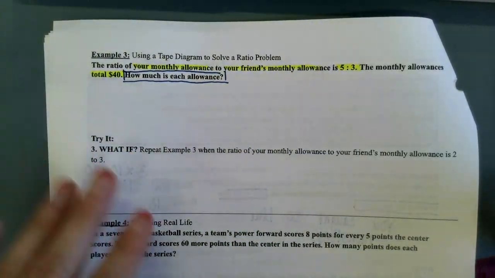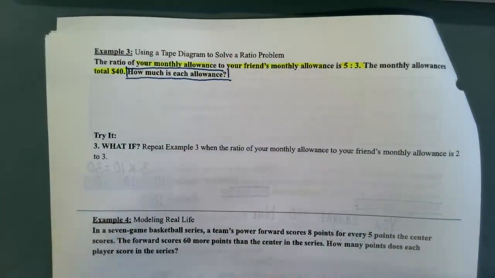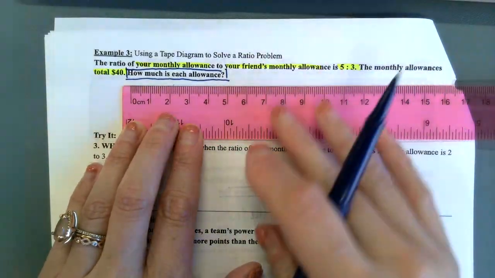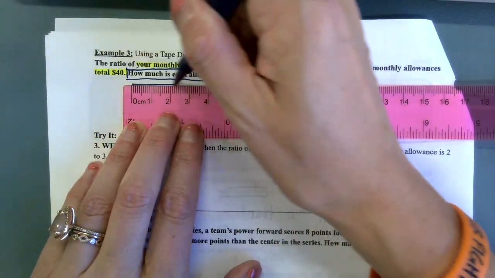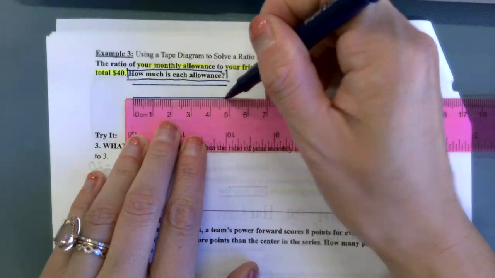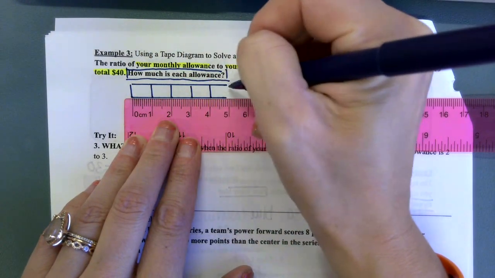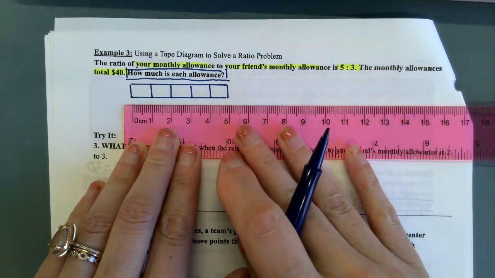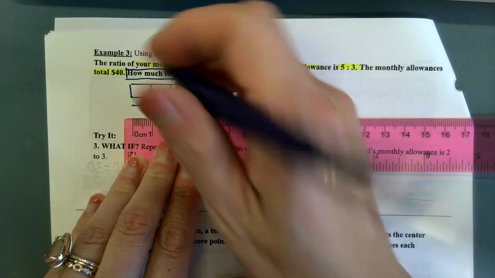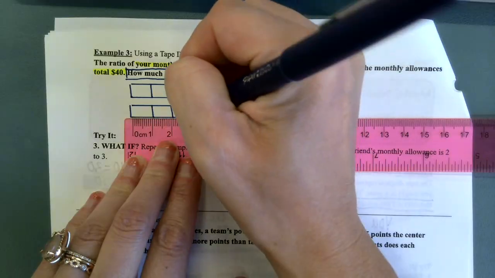So let's go ahead and start by drawing our tape diagram. The ratio is 5 to 3. So you're using your ruler to draw your tape diagram. I'm going to go 0 to 5 centimeters, bring that down, draw a line at every centimeter here, and then I have 3, so I'm going to bring that down, go 0 to 3, and draw a line at every centimeter.